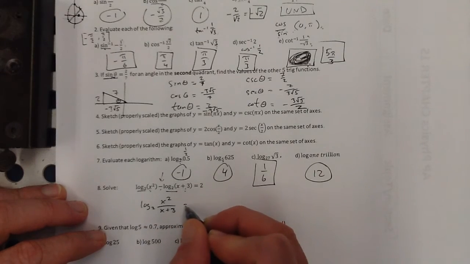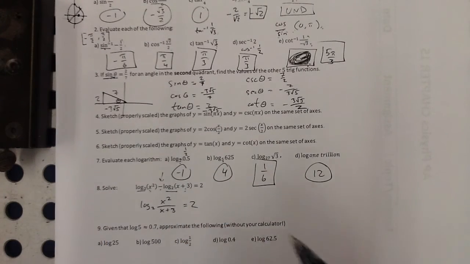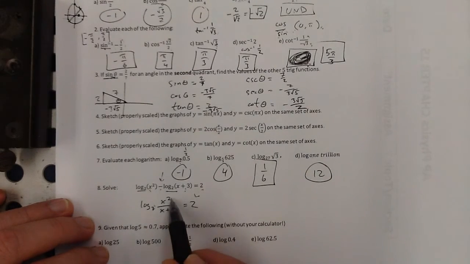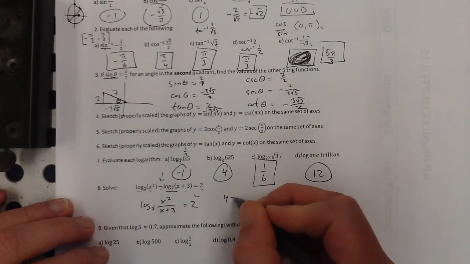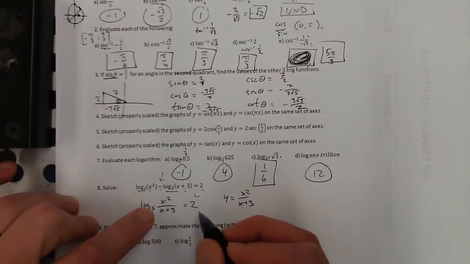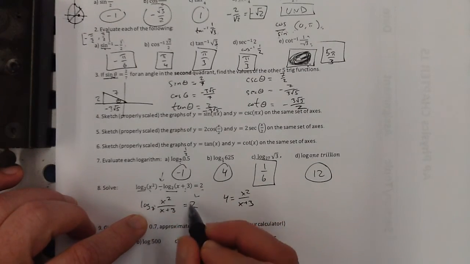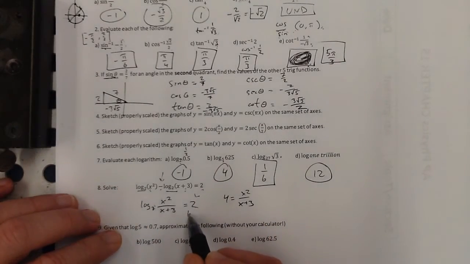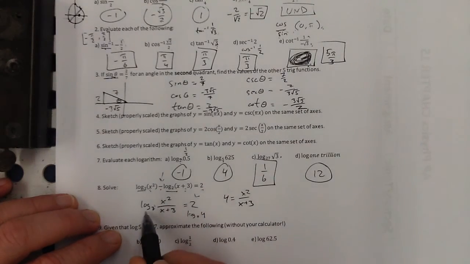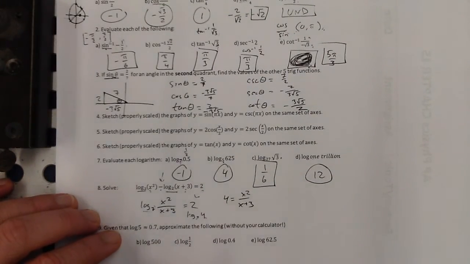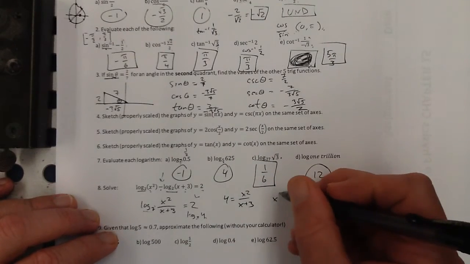And there's two ways you can deal with this. You can either say, okay, so that means 2, the base, to this power is equal to this. So 4 equals x squared over x plus 3. Or you could say, if only this was also in log form, you could figure out that log base 2 of 4 is equal to 2, so I could swap that out, and then I have log base 2 of thing equals log base 2 of thing, so the two things must be equal. Gets you to the same place. And then you've got to do some math.